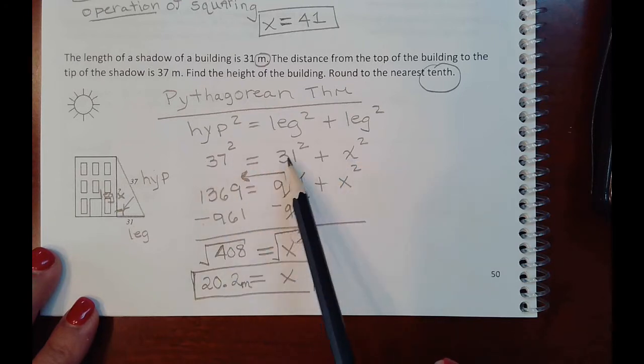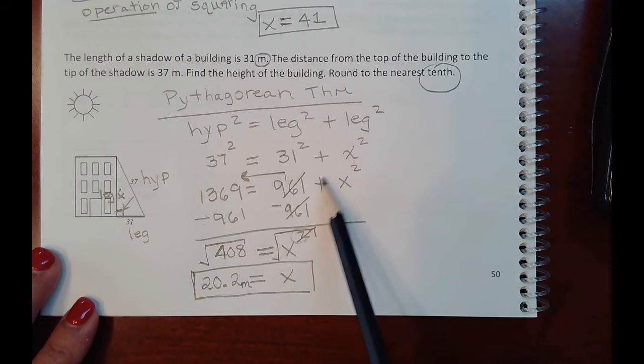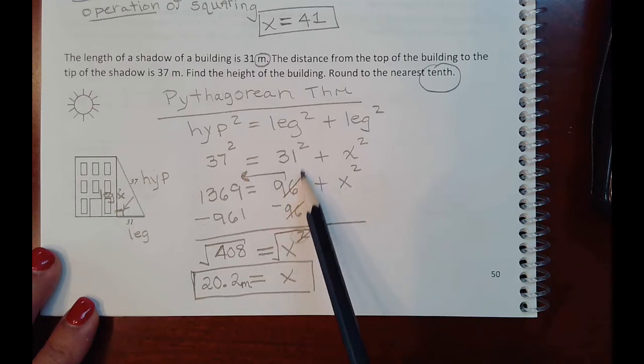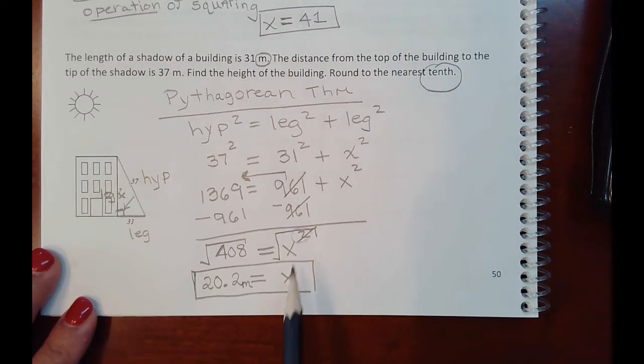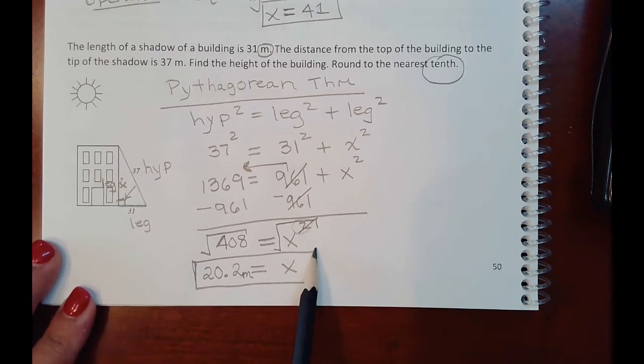Because once you plug everything in, you're going to have to take this number and move it away from the x, get it on the opposite side. So that was the extra step that this problem had. And then we still needed to get rid of the square like we did in the previous problem.